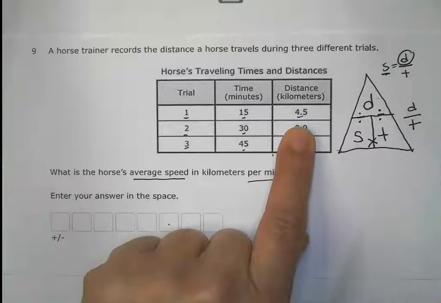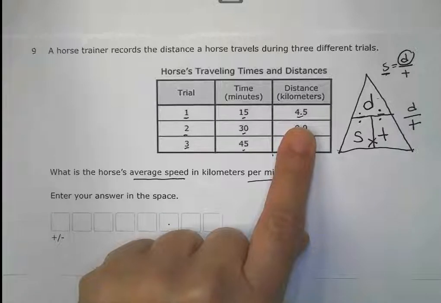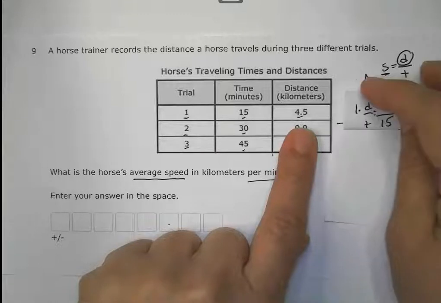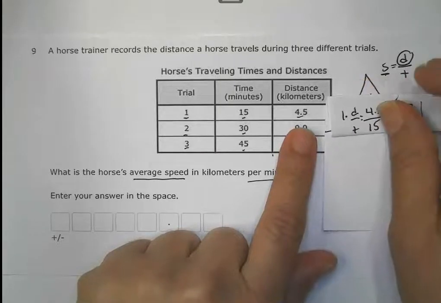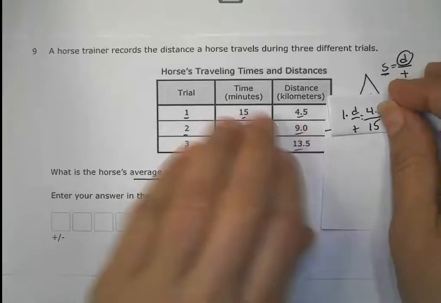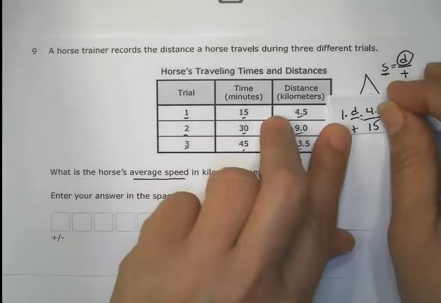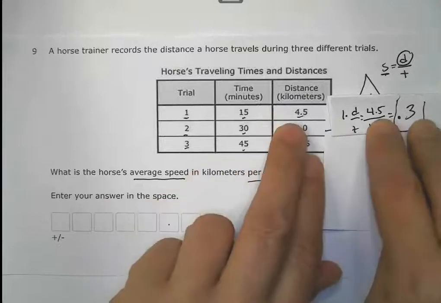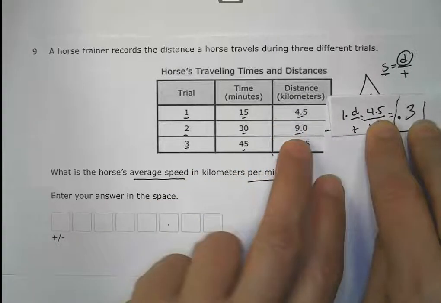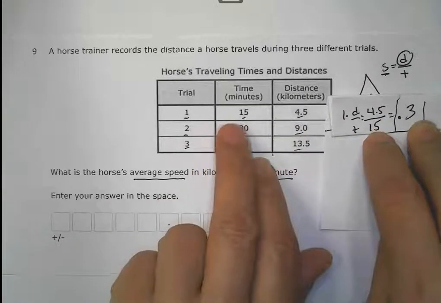Right now I did a little shortcut because of lack of time. We said it's D over T. So I am checking trial number 1 first. On trial number 1, it's D over T. So I put the 4.5 and then I divide it by 15.